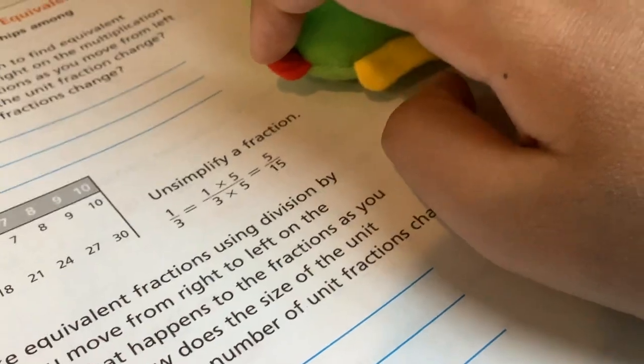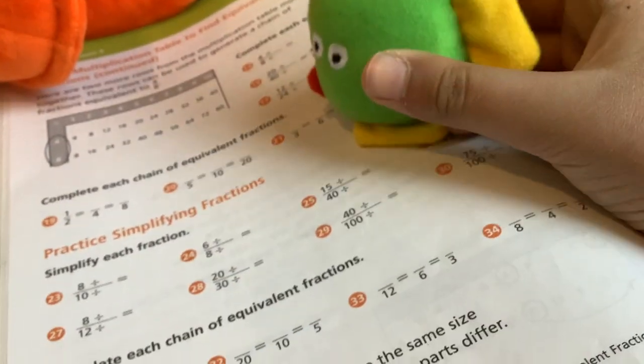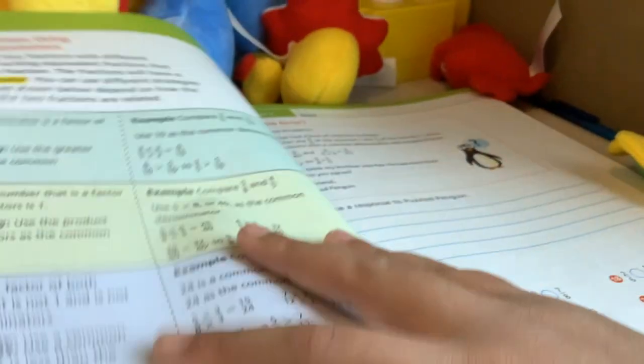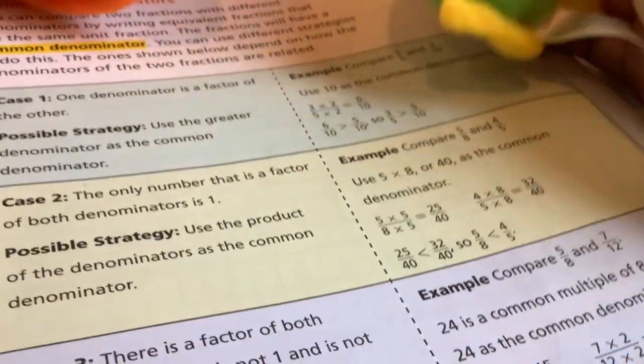To unsimplify a fraction, you multiply. To simplify a fraction, you divide. So it is really pretty straightforward here. You will eventually get the hang of it. And then comparing fractions is kind of like the same thing.